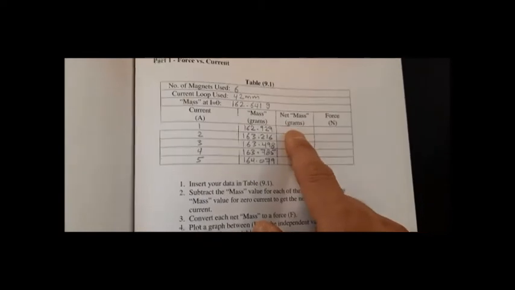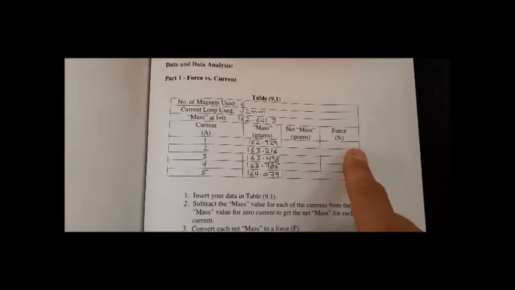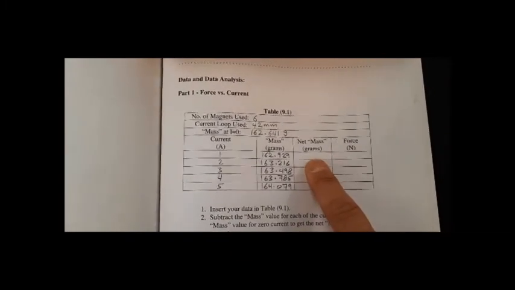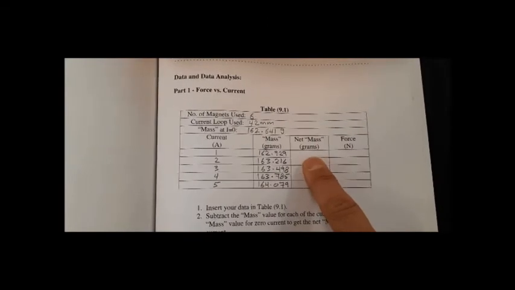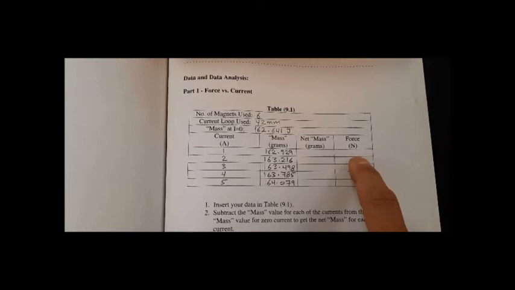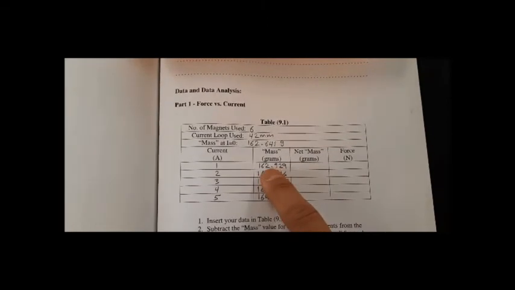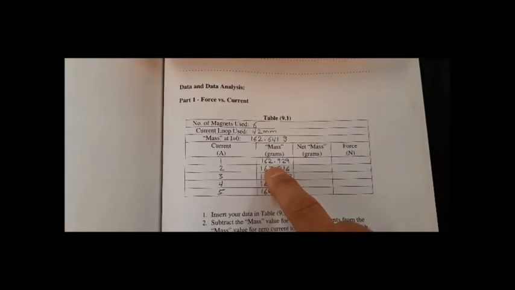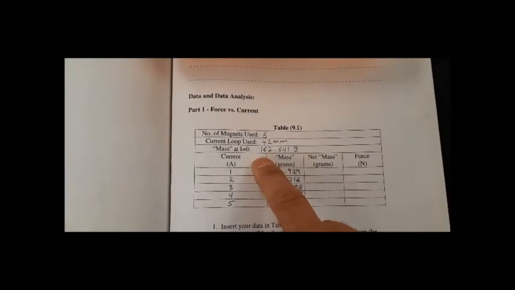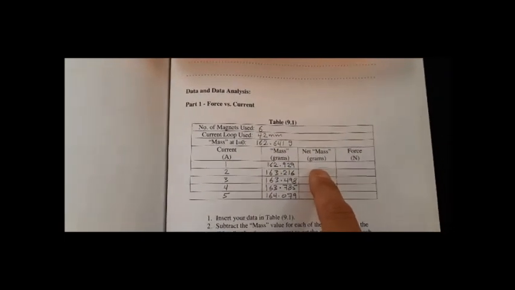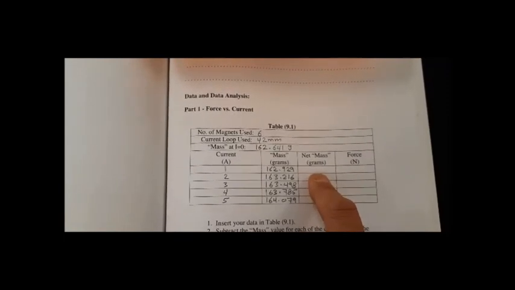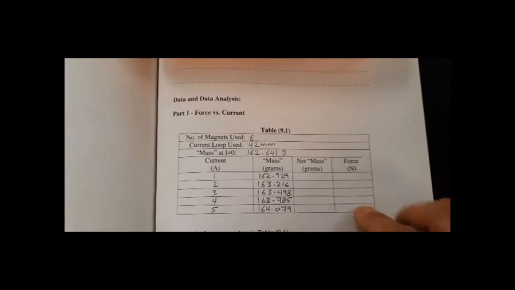Now this change in the mass must be converted into a force. How to convert this mass into a force? First of all, this mass is given in grams, so we must divide this value by 1,000 to convert to kilograms. Then we multiply the result by 9.8 to become a weight, which is a force. So first of all, every reading of these 5 readings, we must subtract 162.641 to get the net mass. Then this net mass divided by 1000 multiplied by 9.8 will give you the force.